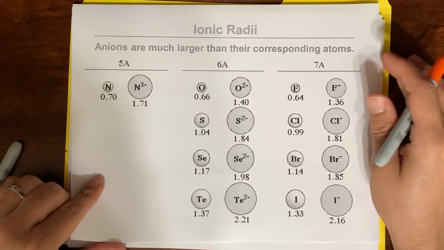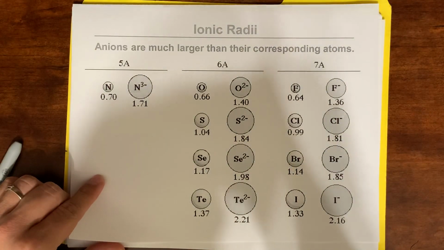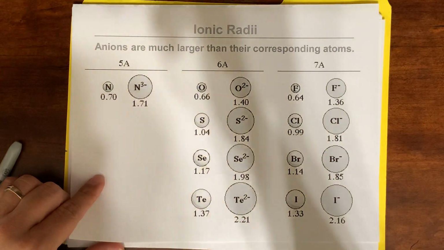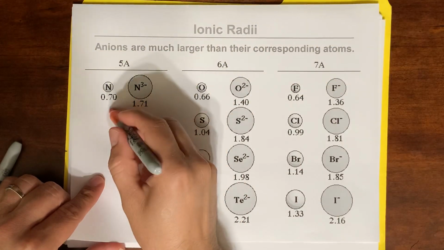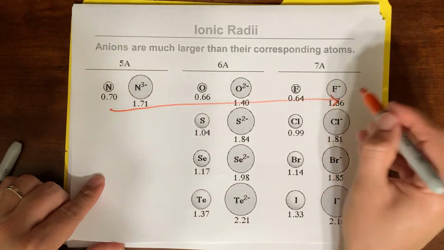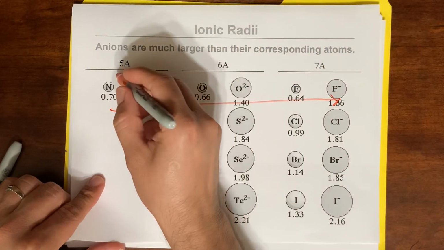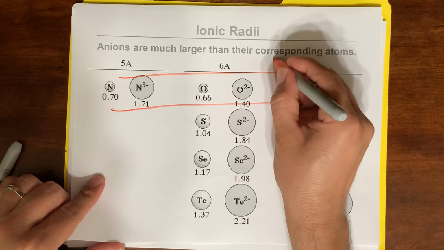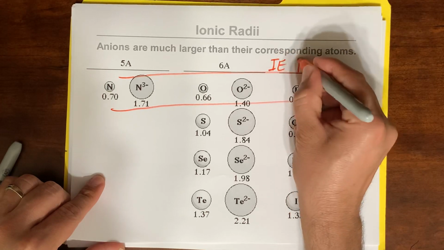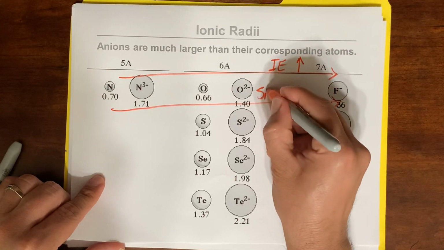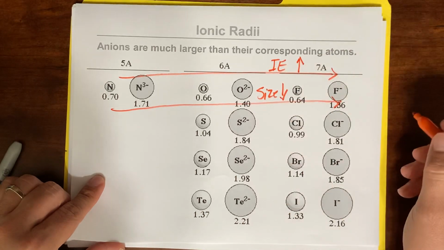So we had this trend for ionization, for size. We said as we go to the right side of periodic table, size decreases. Ionization energy, it will go up. Okay, ionization energy, it will go up. Size decreases.